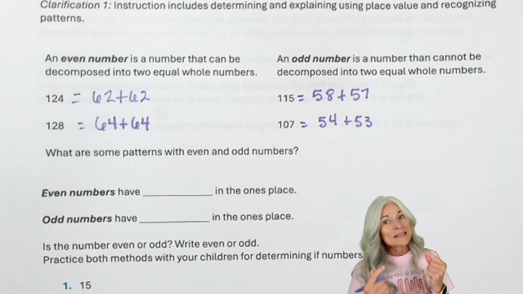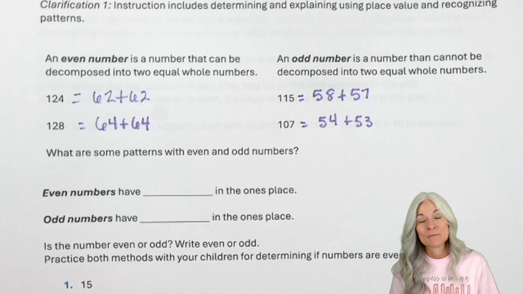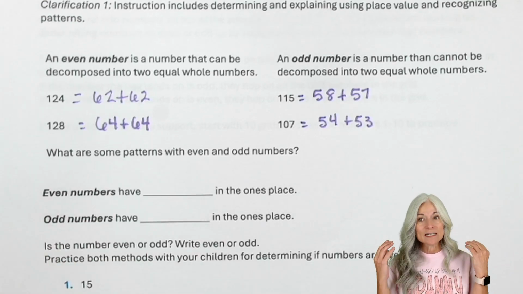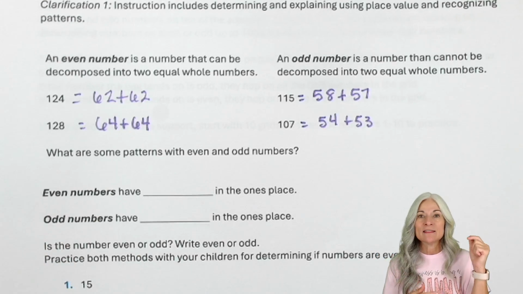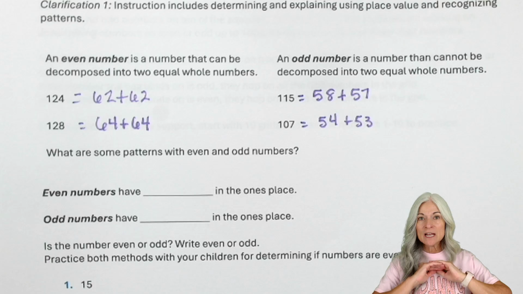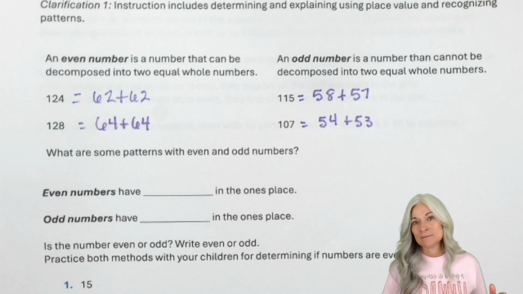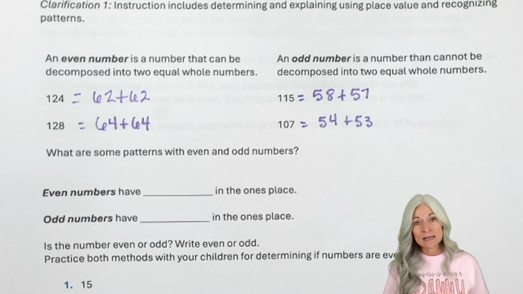So we want to introduce it to them before jumping into the pattern about the ones place. We want to introduce and get them to understand that definition. An even number can be decomposed into 2 equal parts. An odd number cannot. Okay, so what are the patterns with even and odd numbers?